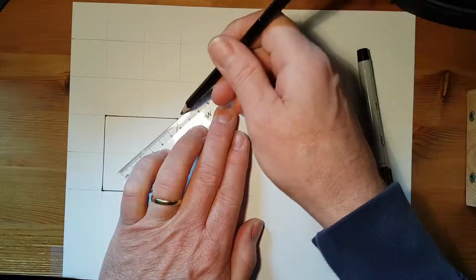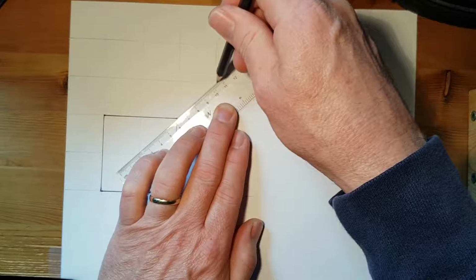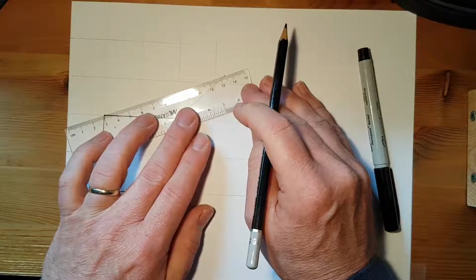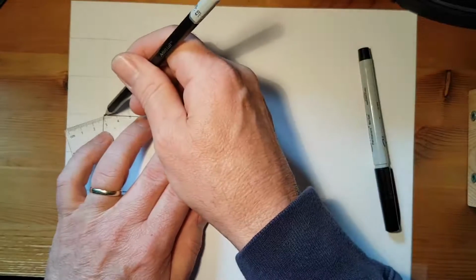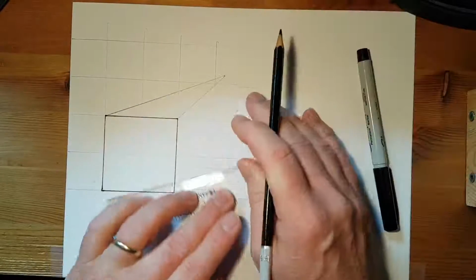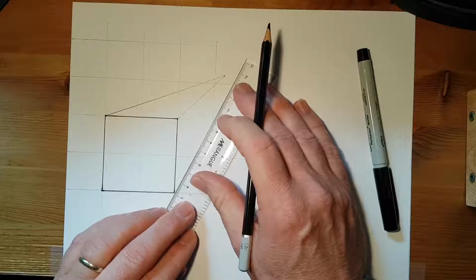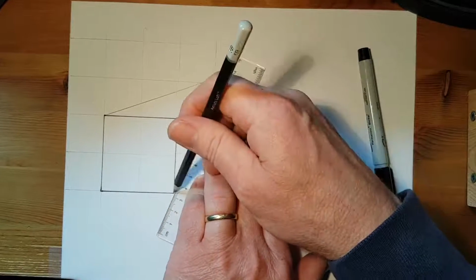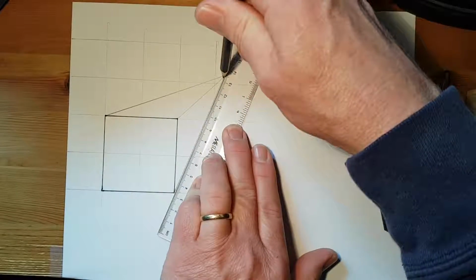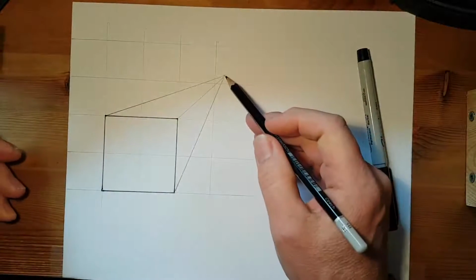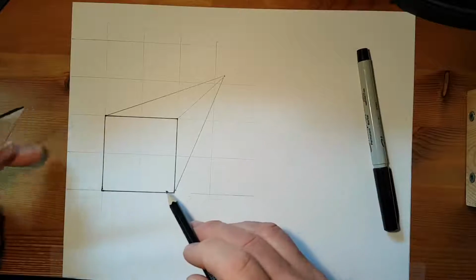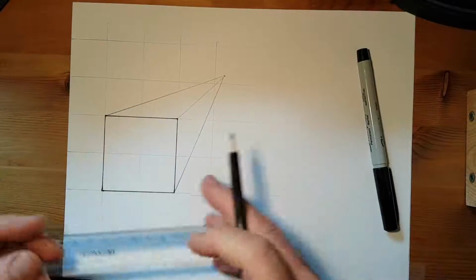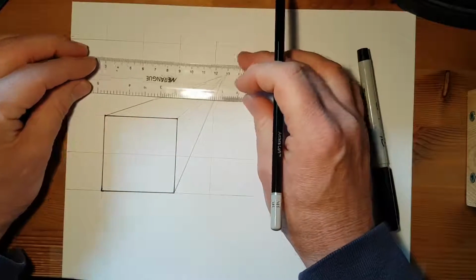Then draw a line from that point to the vanishing point, from that point to the vanishing point, and from that point to the vanishing point. Isn't that cool? It looks like this is vanishing into the distance, into the horizon. And that's why it's called a vanishing point.